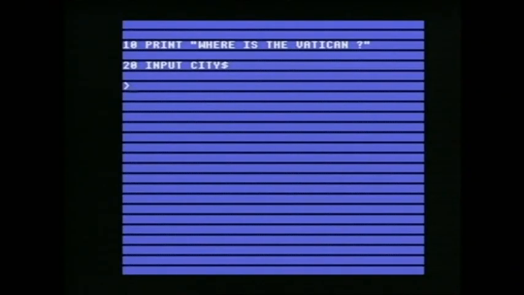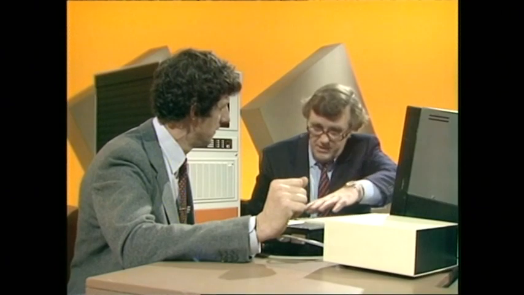Okay, what about the second line, which I don't understand at all? That's much more complicated. Again, that's a BASIC command, input. And what it's saying is, I'm asking you to input something into the computer. It's calling for input, which is put in on this keyboard. So that's the computer talking to me?